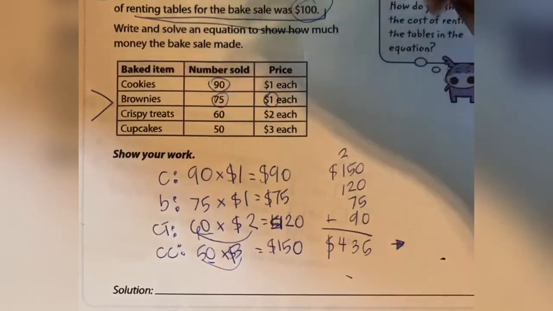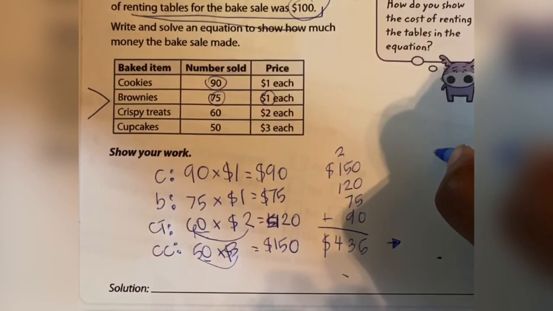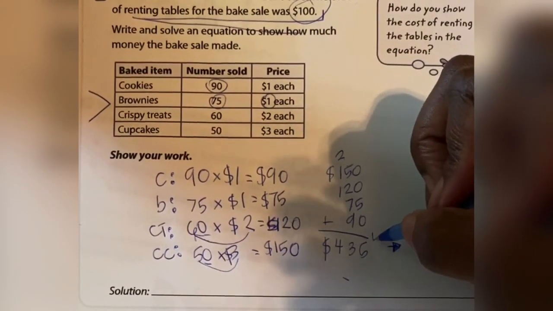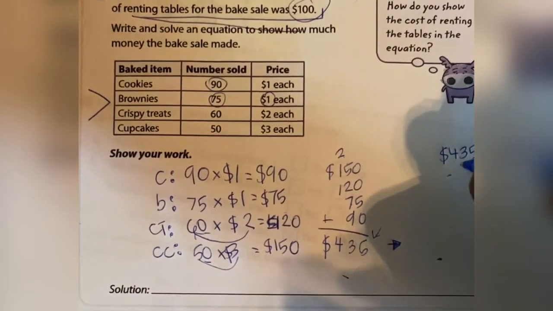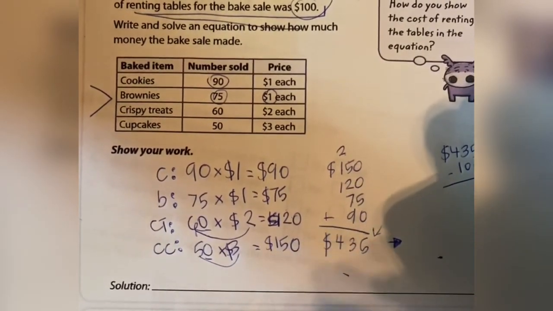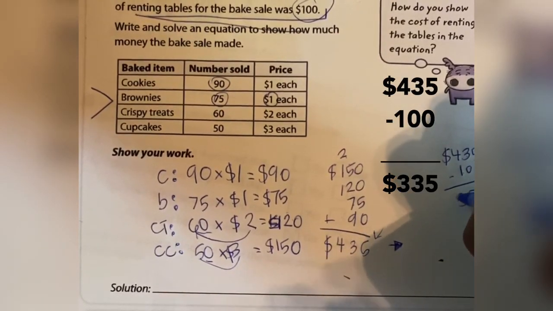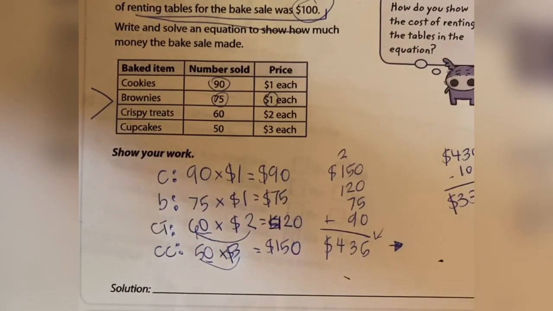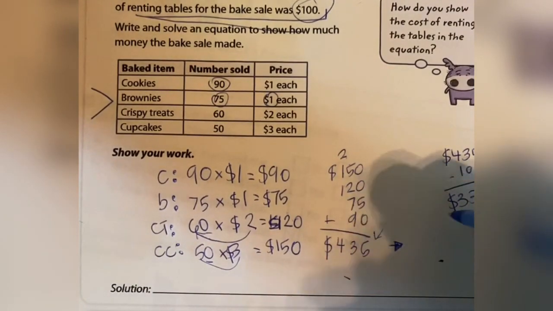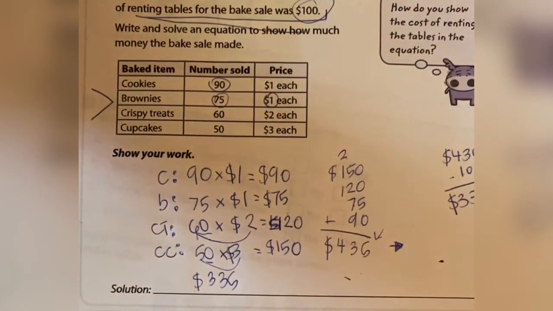Okay, now, just as an extension, it says that they had to rent a table. So in order to rent the table, it was $100. So if they took the money out of their funds from baking, $435, we would just need to subtract. So it'd be 435 minus 100, and 5 minus 0 is 5, 3 minus 0 is 3, and 4 minus 1 is 3 as well. So if they paid for the tables out of the stuff that they sold, that means that they would have taken home $335 after renting the table.